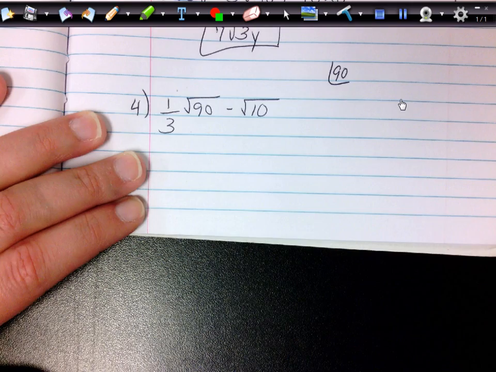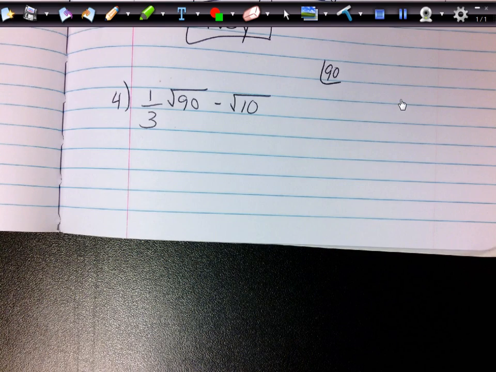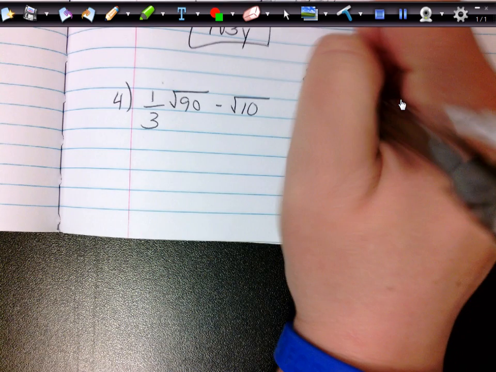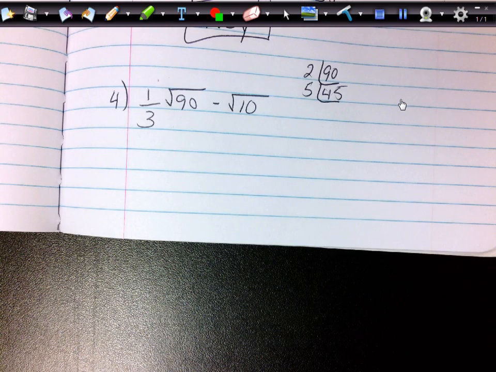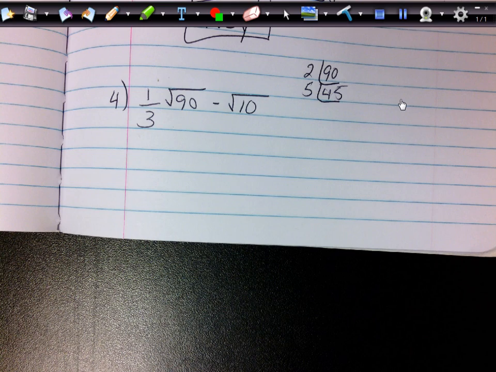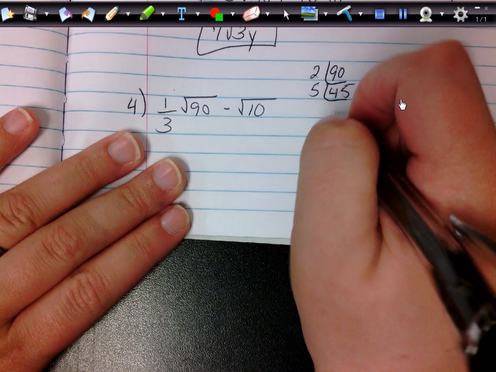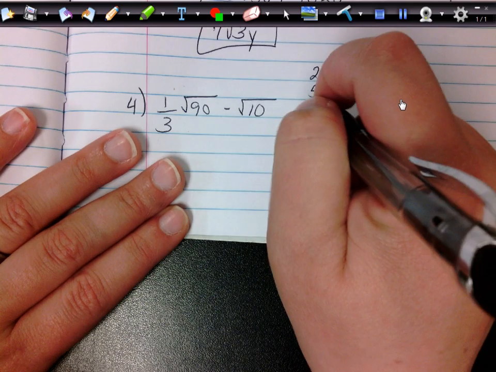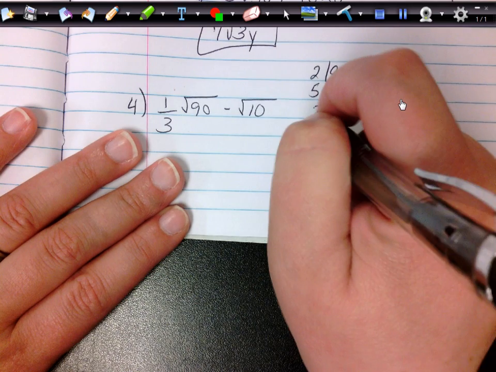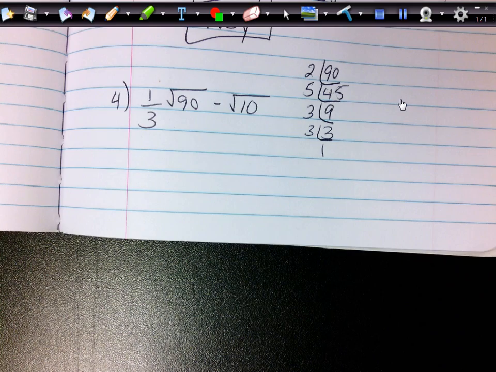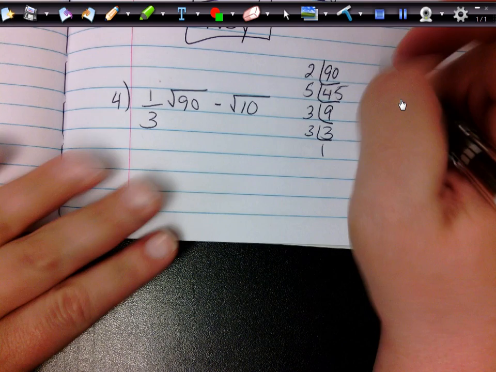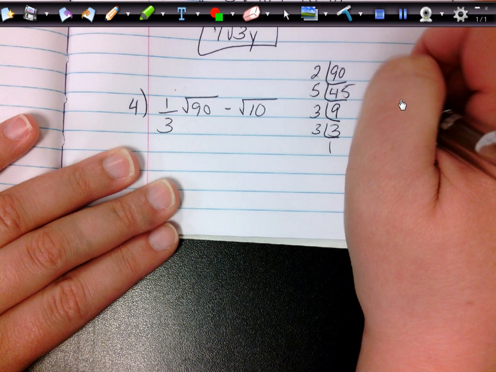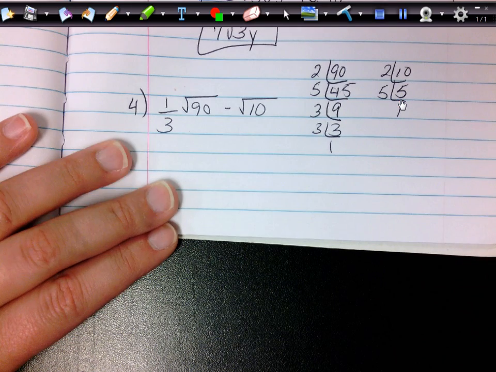90. So I'm going to say 90 divided by 2, and I get 45. 45 can be divided by 5, and I get 9. I could have also divided 45 by 3 right there. 9 divided by 3 is 3. 3 divided by 3 is 1. So there's my upside down birthday cake for 90. Now if I upside down birthday cake 10, I divide 10 by 2 and I get 5. So I just get 2 and 5.